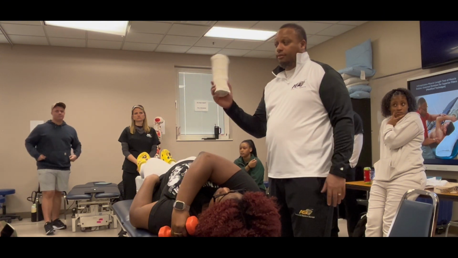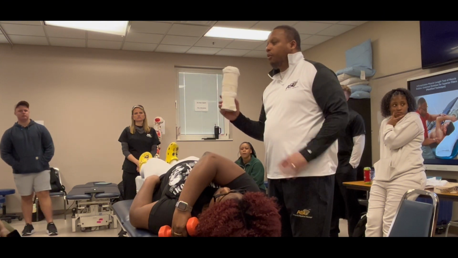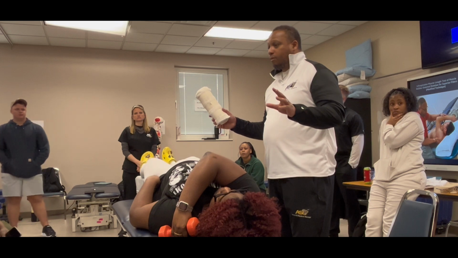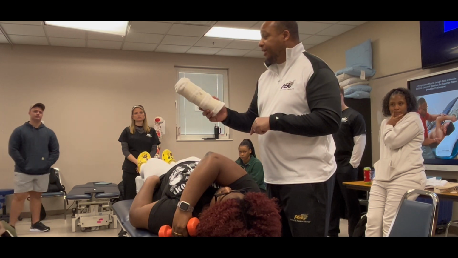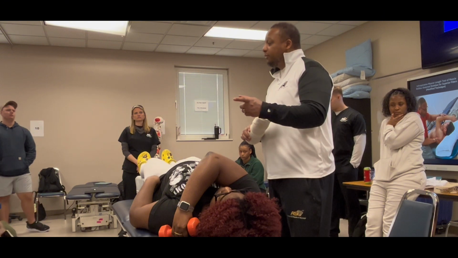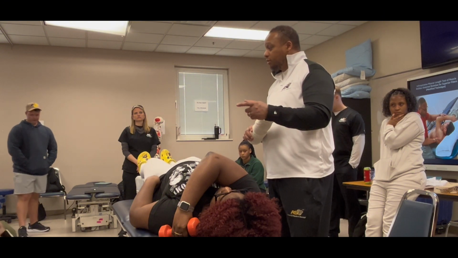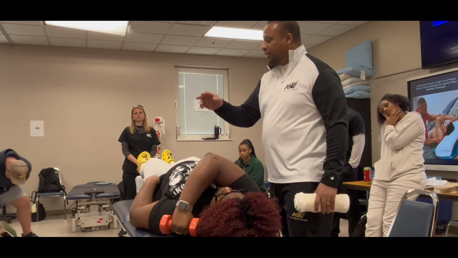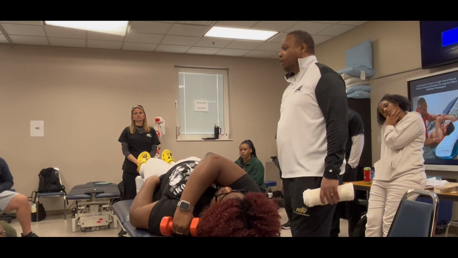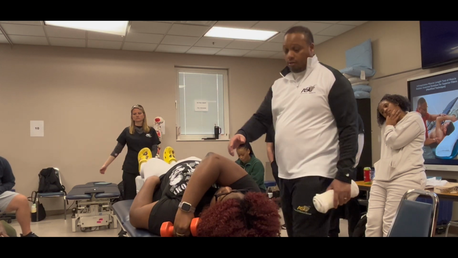Now this is something you have to wrap your heads around the way I'm about to say this. If I want to alternate lengthening the subscapularis and lengthening the infraspinatus muscle, I can have her perform D1, starting and ending. So let's go.